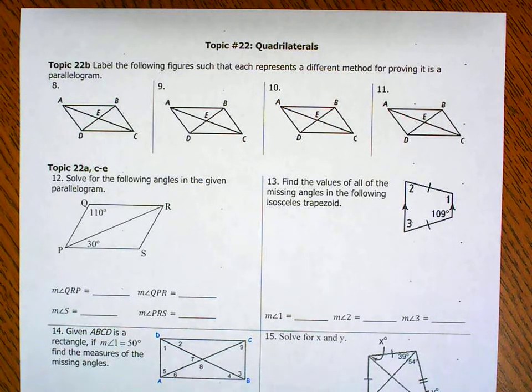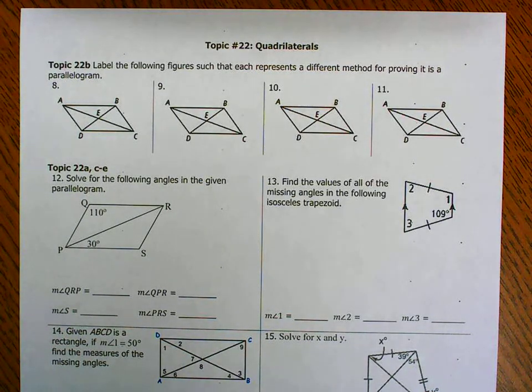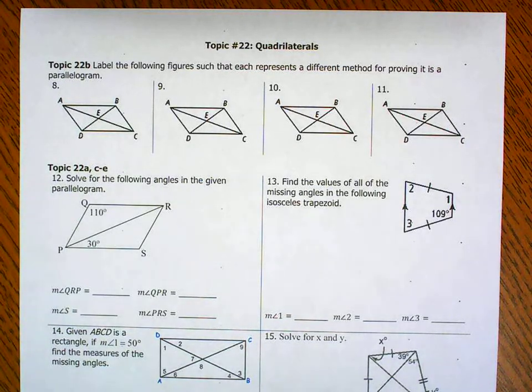Okay, guys, here's side 2 of the honors unit, topic 22. The first part is topic 22b, and remember, 22b is all about proving whether a quadrilateral is a parallelogram. And there's 6 ways to do that, and we've talked about them. It says label the following figures such that each represents a different method for proving it is a parallelogram.